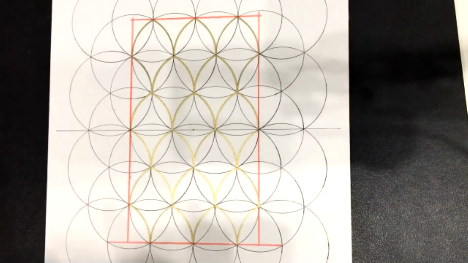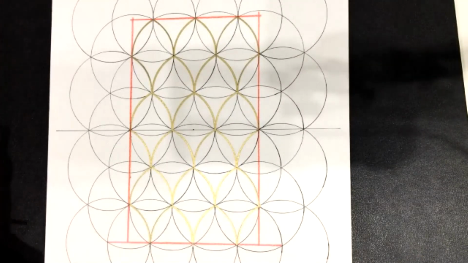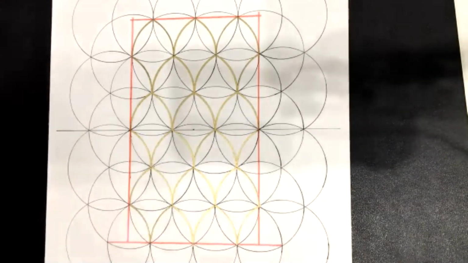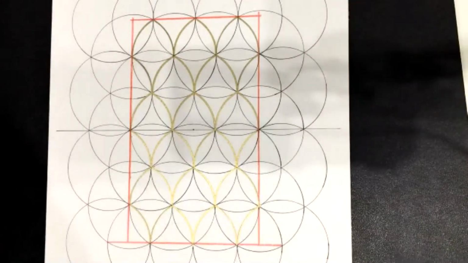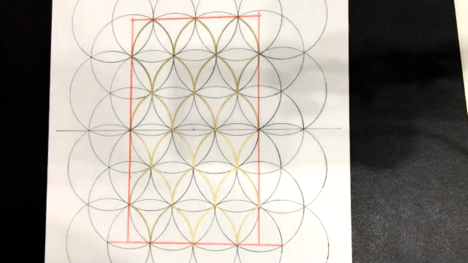I could actually go over it in black. In fact, I'm going to outline one of the petals in thicker black, and then once you've spotted what one looks like, it's good to go. Let's use the black colour.